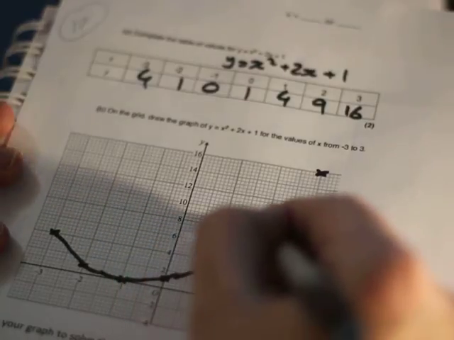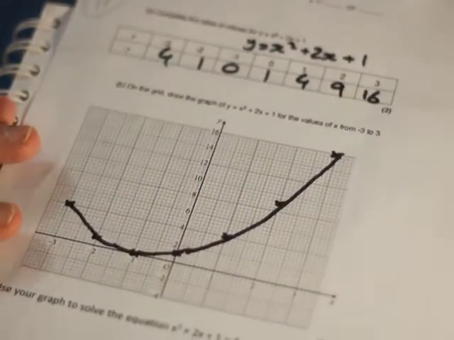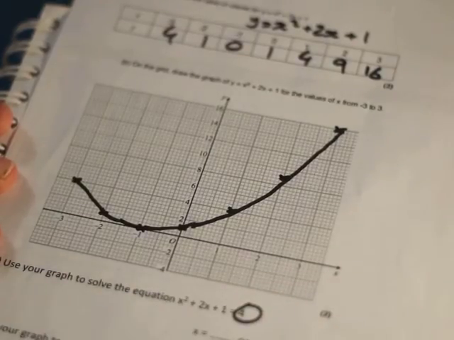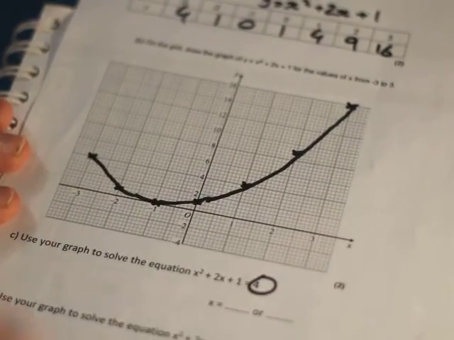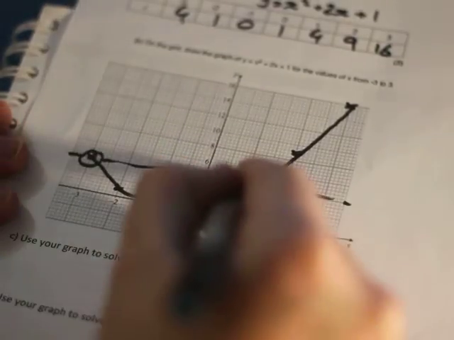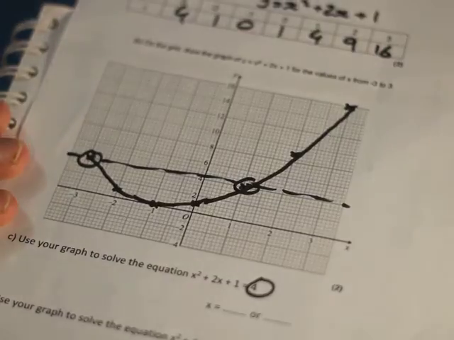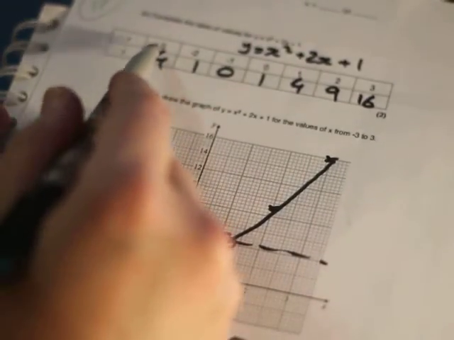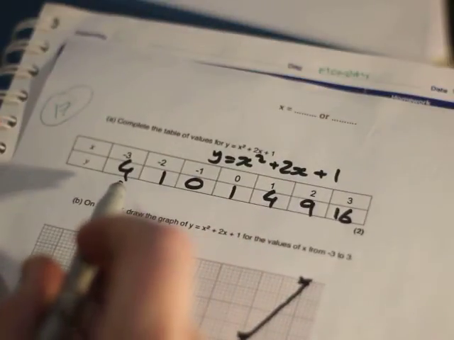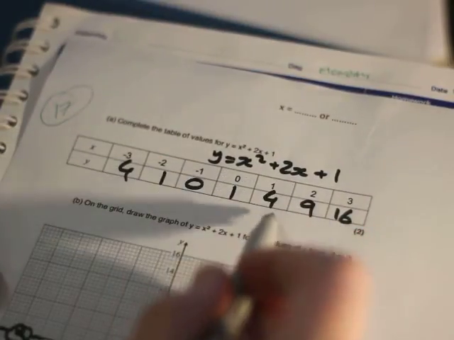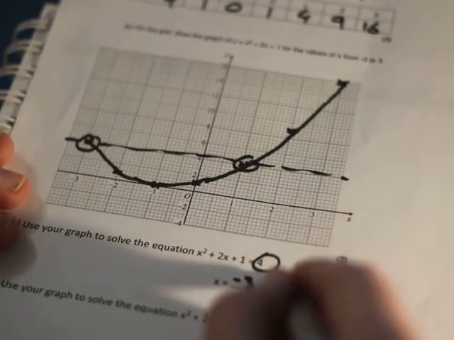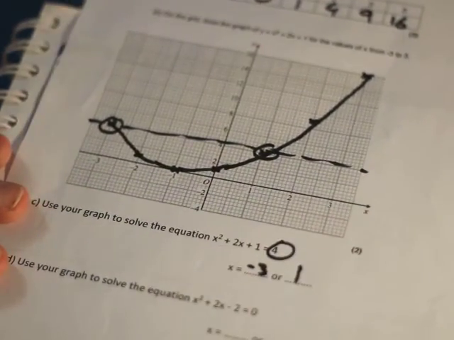Don't forget to draw your curve. There we are. Use your graph to solve that equation, so we're just looking for where y equals 4. So it's there and there. You can actually read this off your table, because you've got where y equals 4, negative 3, 4 and 1, 4. You can see it on your graph here as well. So it was negative 3 or 1.